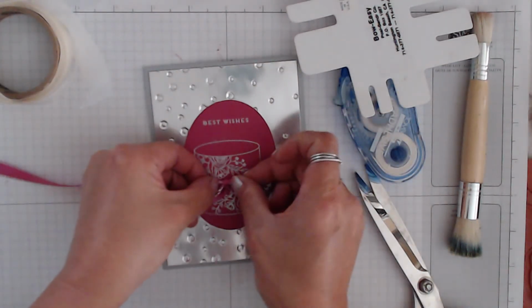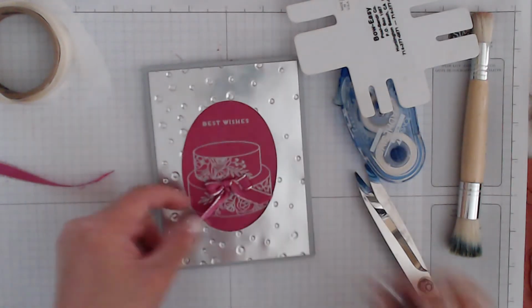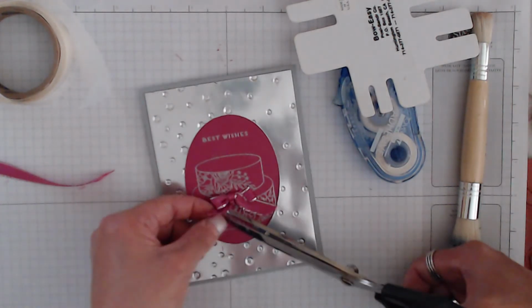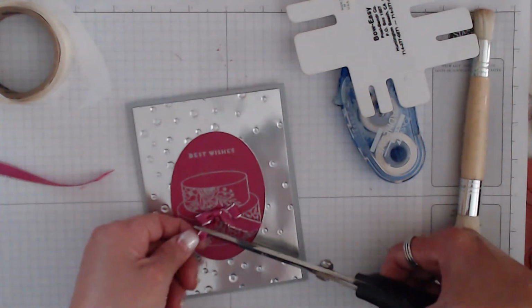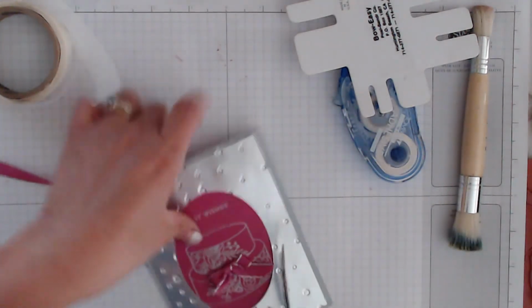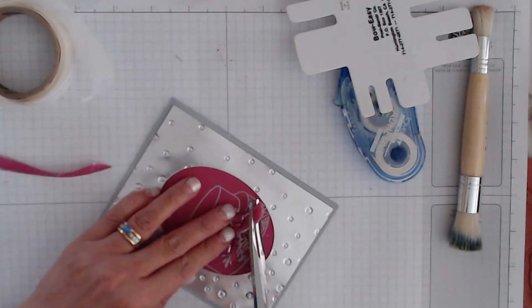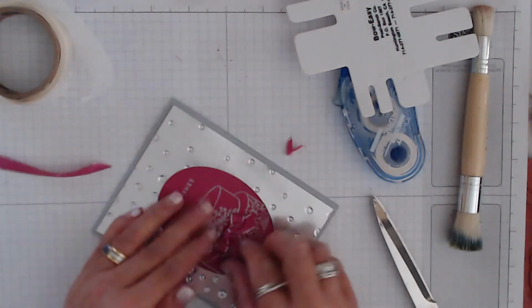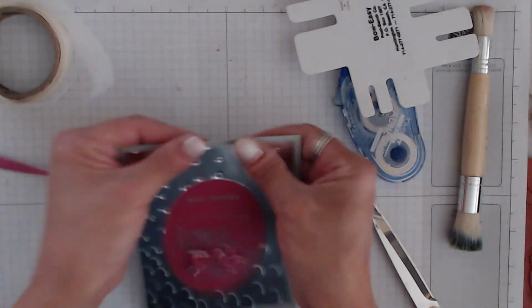Adding it right there. And then you can trim off the tail ribbon if you wish, if it's too long. I'm going to trim it off just a shade. Just like so. Okay, so there is the actual card.